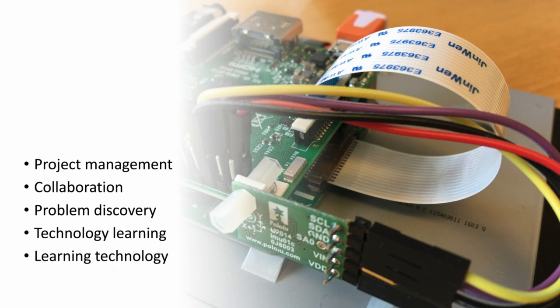I'm naming these last two complexity sources in this list a bit ambiguously, but what I mean is learning about new technologies versus the technologies we use for learning. These can even feed back into one another as well.